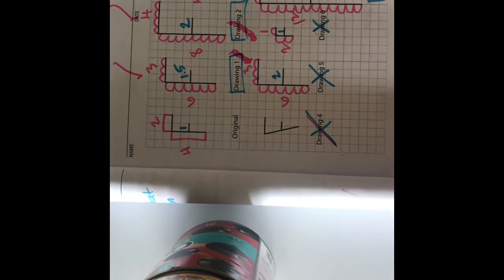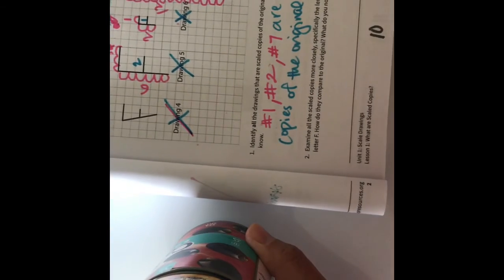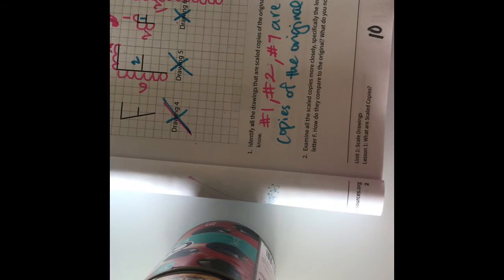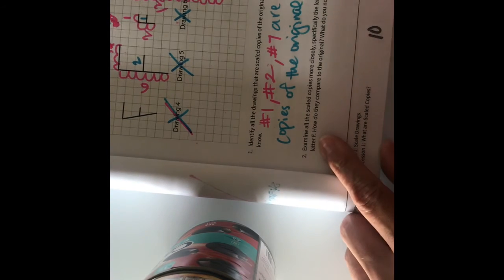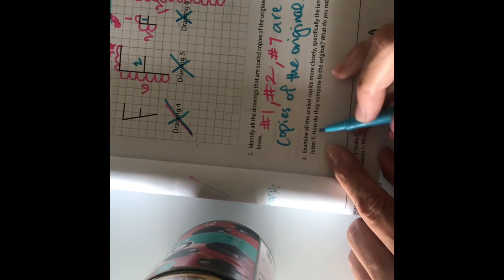Right? We can say, I know because they are not stretched differently in one direction. They are enlarged evenly in both vertical and horizontal directions. Okay, so at the bottom where it asks you to say why, I would write something to the fact that I know this because they are not stretched differently in one direction. They are enlarged evenly in both vertical and horizontal directions. Okay, number 2, examine all the scaled copies more closely, specifically the lengths of each part of the letter F.